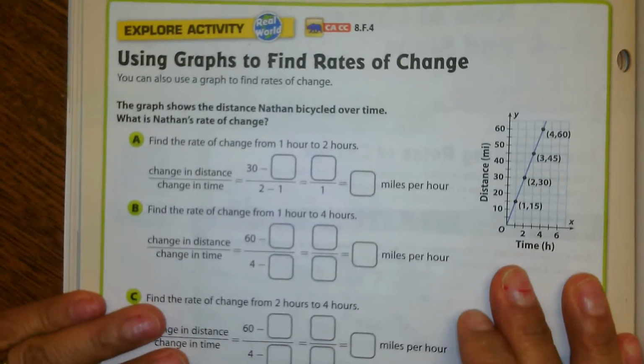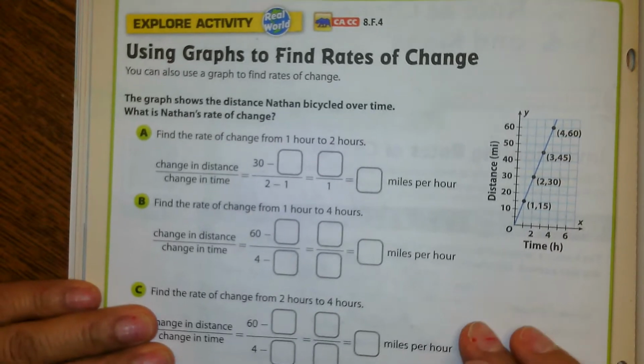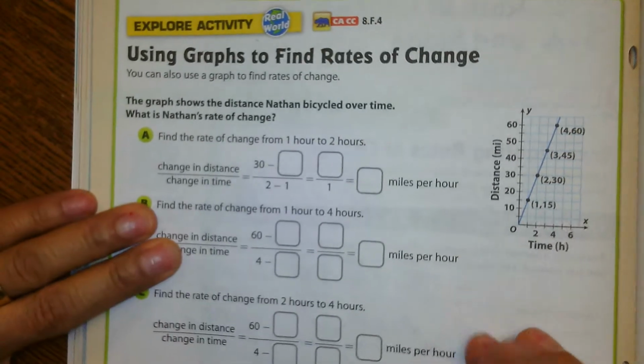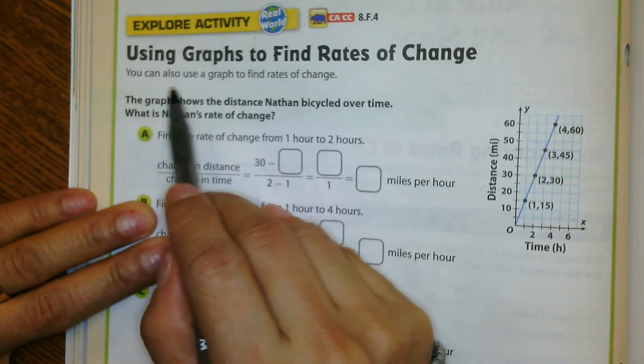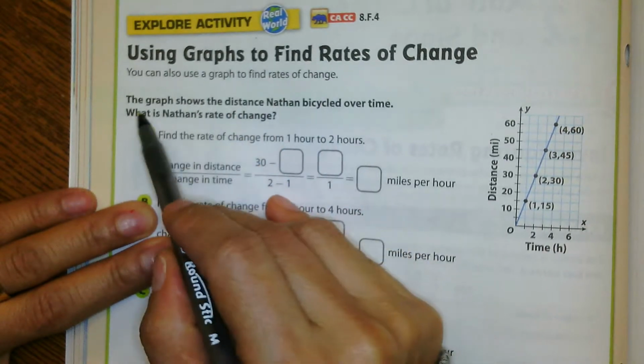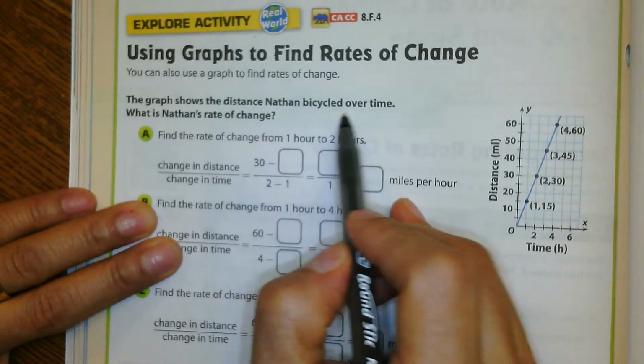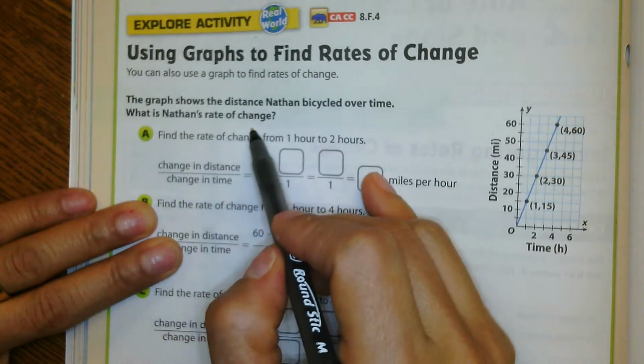Explore activity. This one says, using graphs to find the rate of change. Now we're using the graphs. It says right here, you can also use the graph to find the rates of change. The graph shows the distance Nathan bicycled over time. What is Nathan's rate of change?